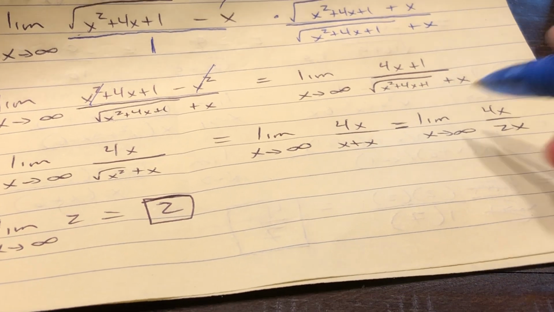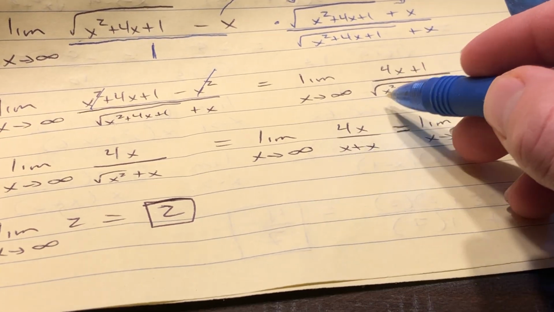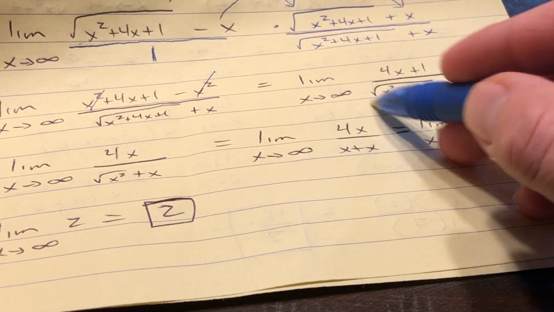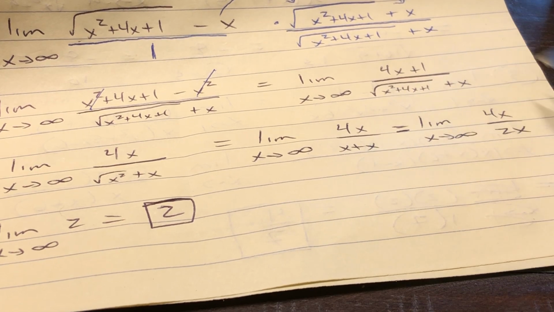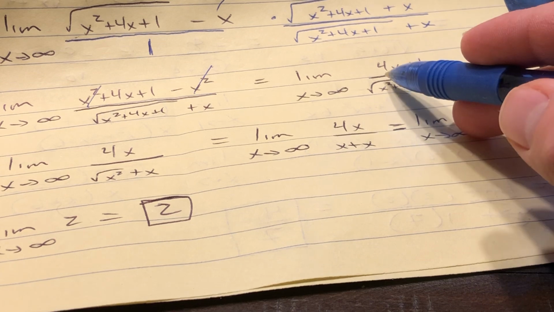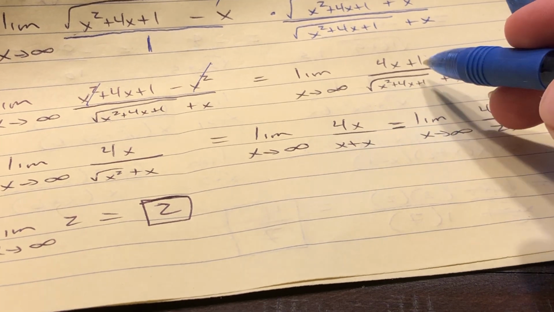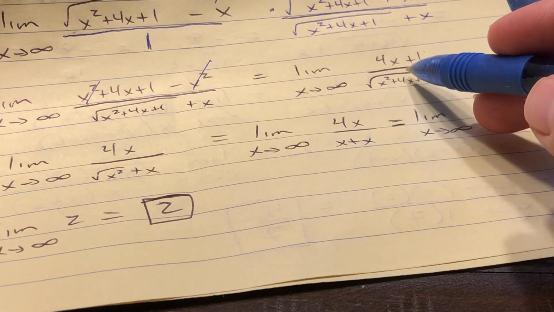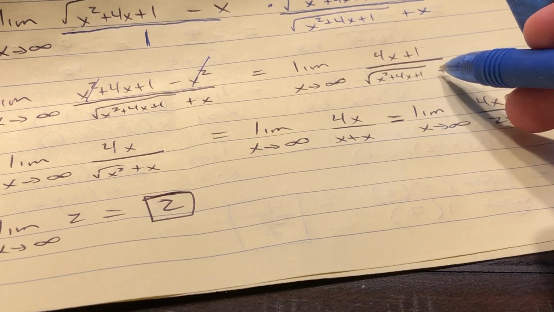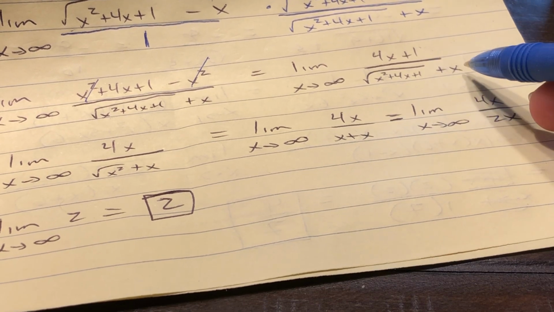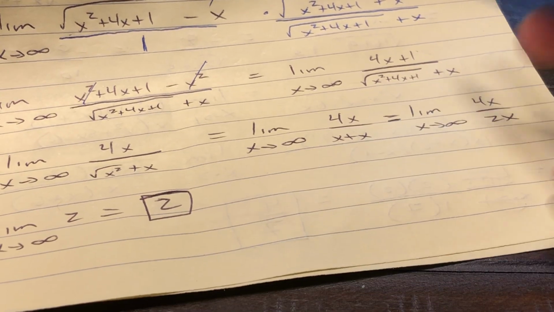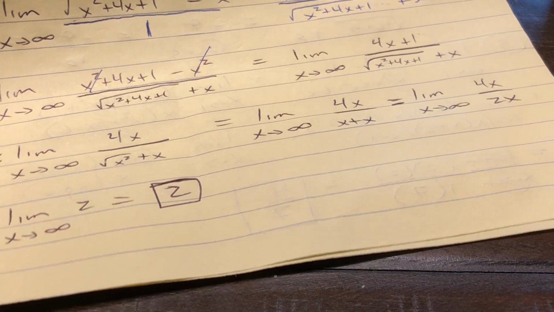You would divide everything by x. You divide that by x. You divide this by x squared, because it's inside the root. You divide that by x and x. Then you would have 4 plus 1 over x all over basically 1 plus 4 over x plus 1 over x squared plus 1. 4 over 1 plus 1 is 4 over 2, which is 2.